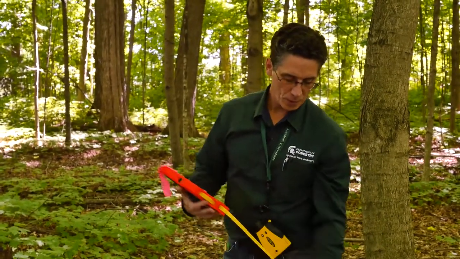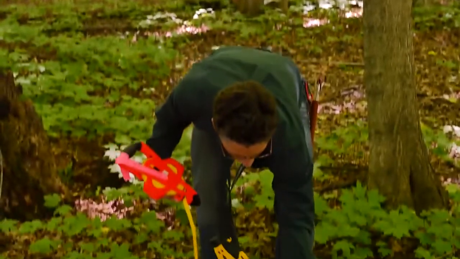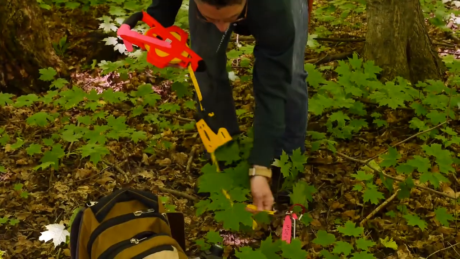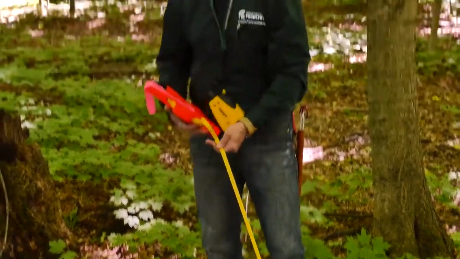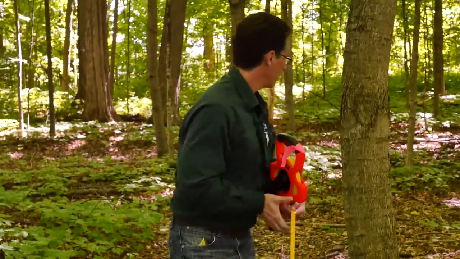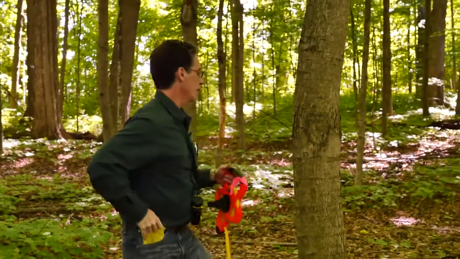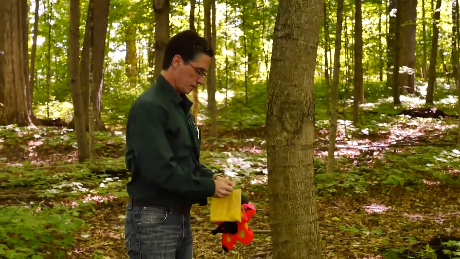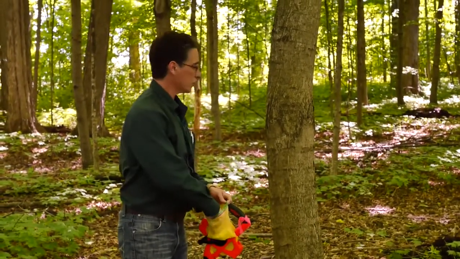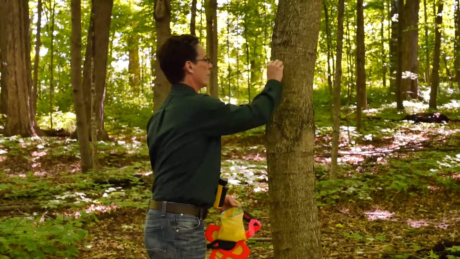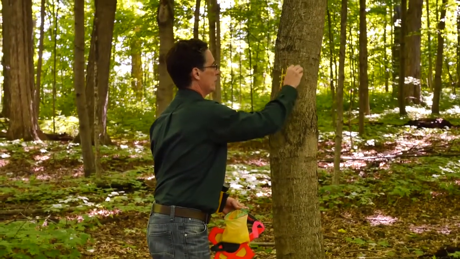Now, the way I proceed is I usually mark a tree that's very noticeable and very close. So I'm going to start with this tree right here. And I'm going to take a piece of chalk. I'm going to mark this tree. Okay, I'll call this tree number 1.